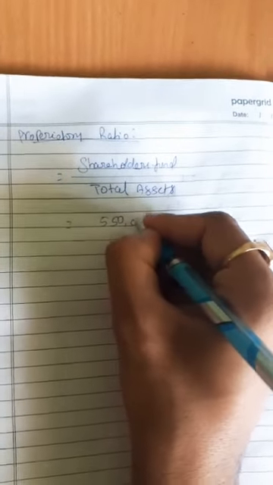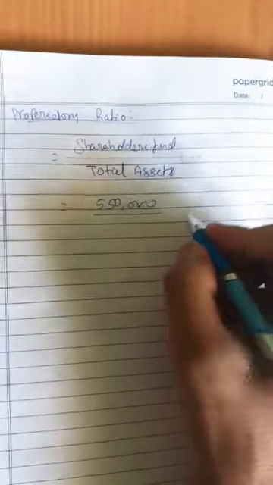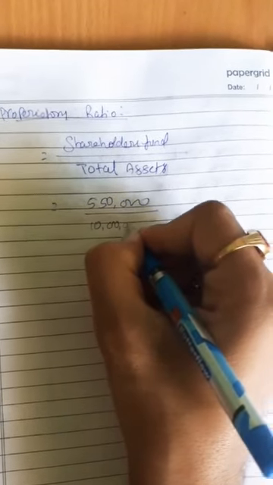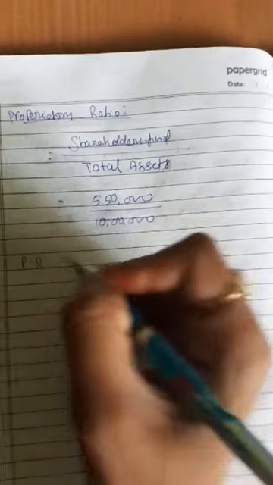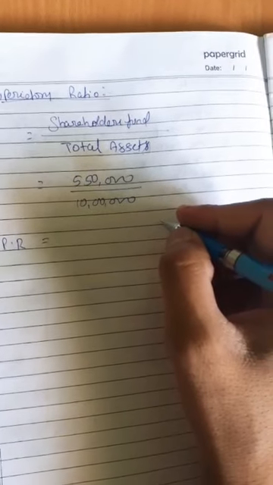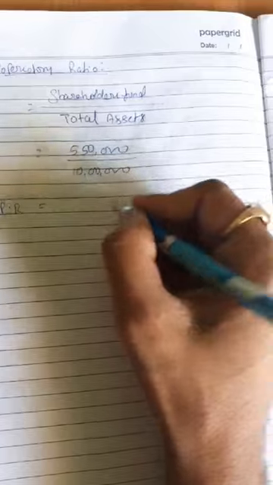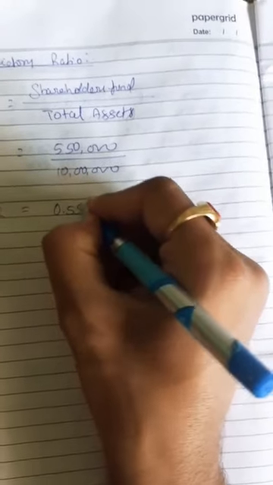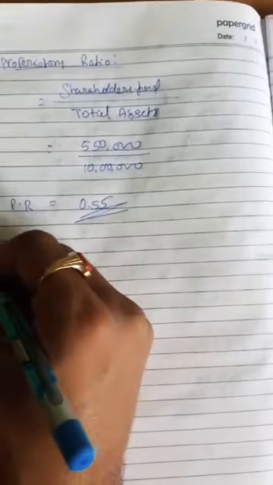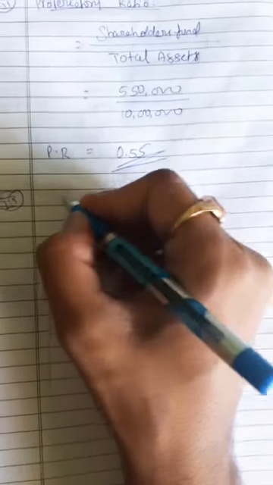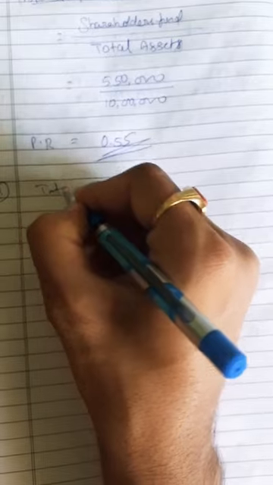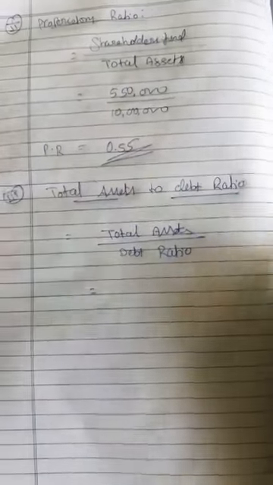Now, as we know, the shareholders' fund was 5,50,000 and the total assets were 10 lakh rupees. So 5,50,000 divided by 10 lakh gives the value 0.55.